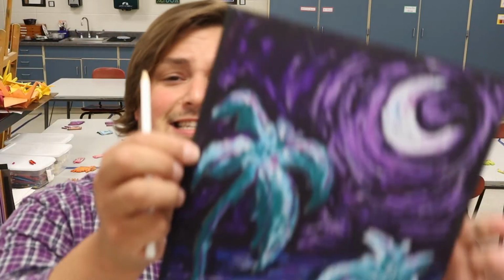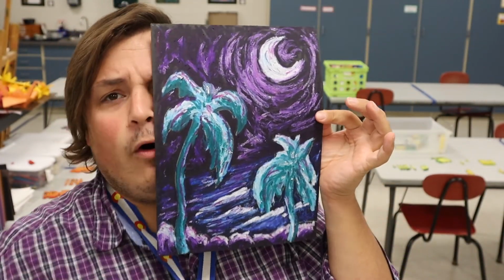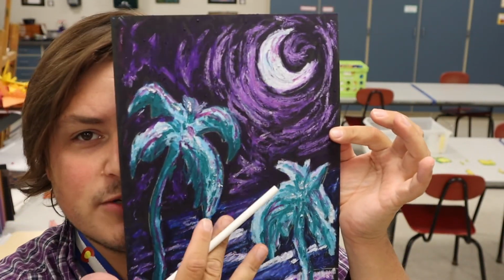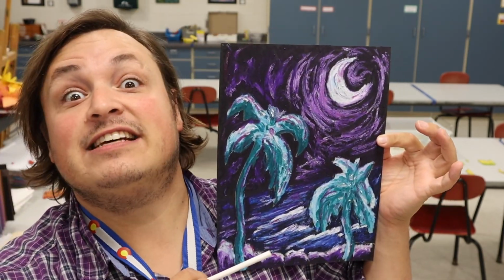All right, students, and this is how you create an oil pastel drawing using oil pastels on black construction paper. It's quite nice. It's very lovely. It's one of my favorites. Let's get in it.